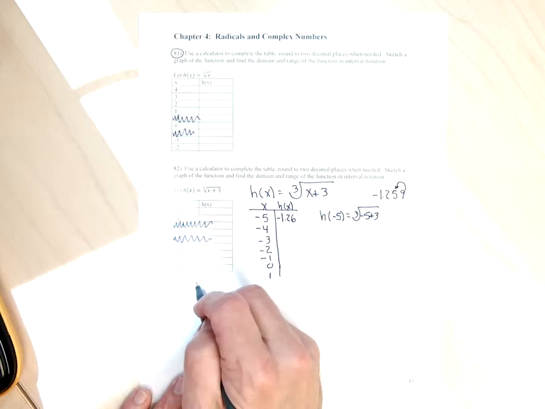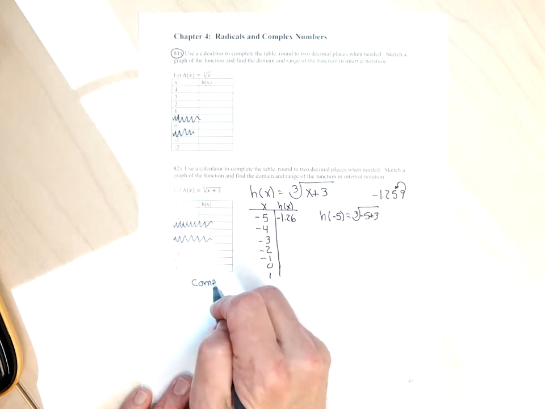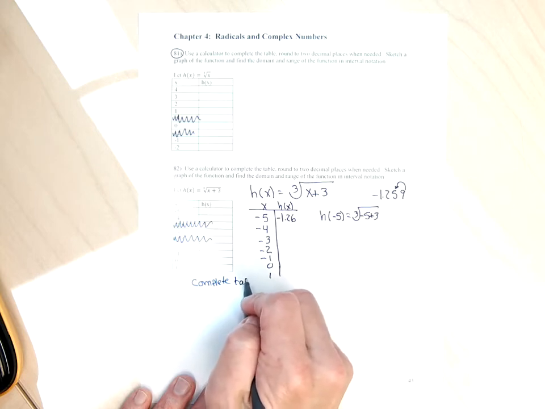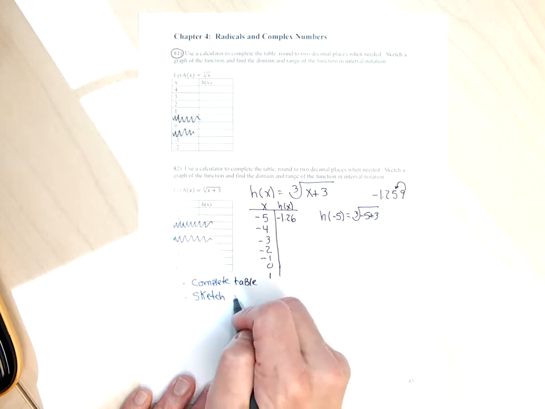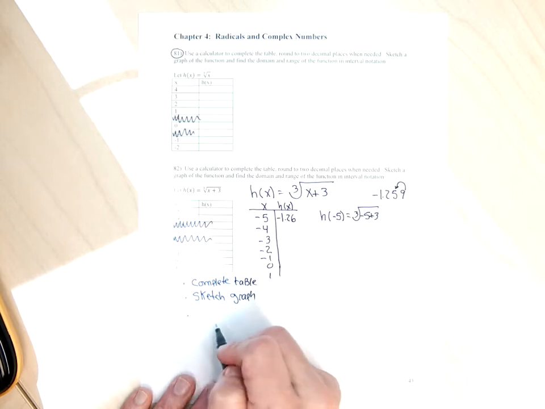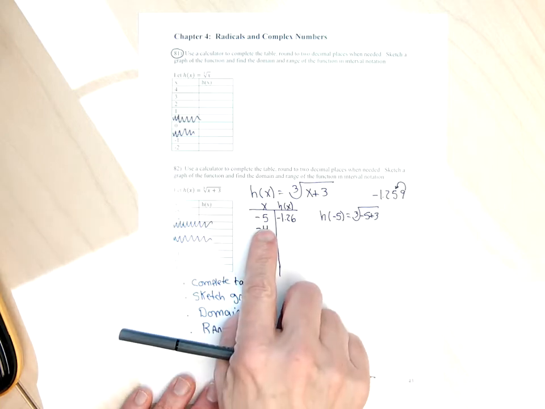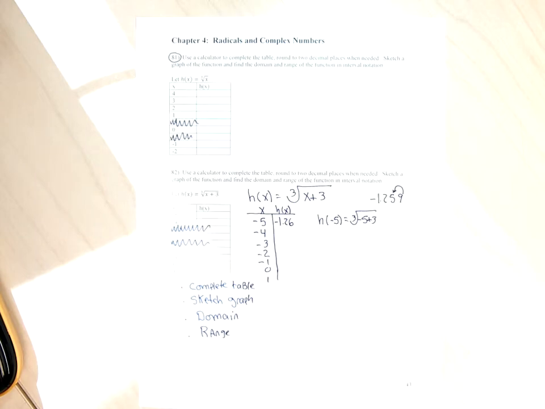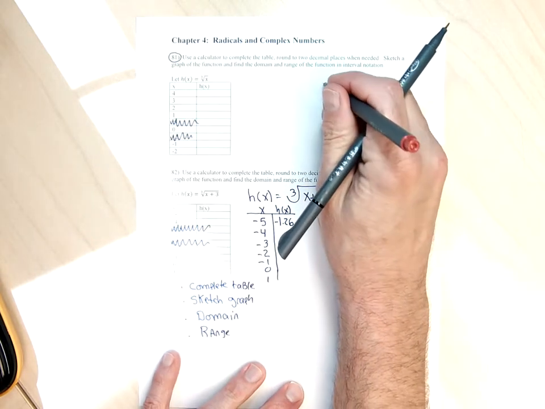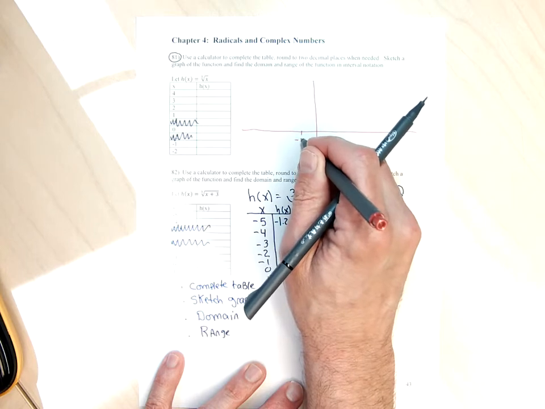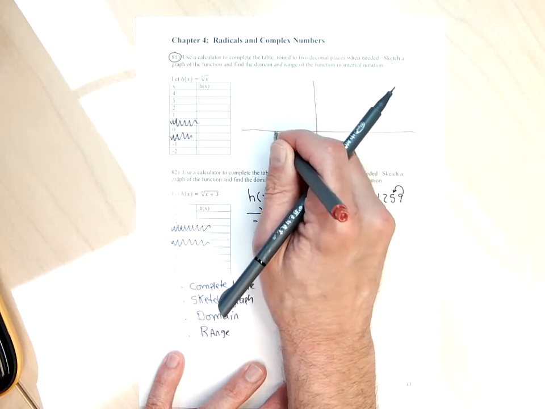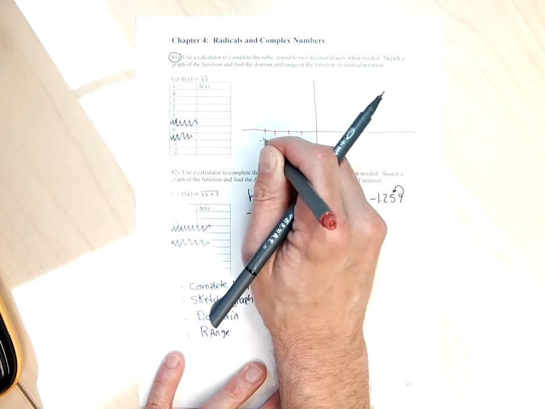And same deal here. I'm going to complete the table. While I'm completing the table, I'm going to sketch a graph. After I get the graph done, I'm going to find the domain from the graph and the range from the graph. The first point I get to plot is the point -5, -1.26. And again, 2 decimals is probably kind of silly in terms of believing I could plot that accurately, but I'm going to, the best I can, plot that point. It's not quite written as a point, but the table kind of implies the point to me.